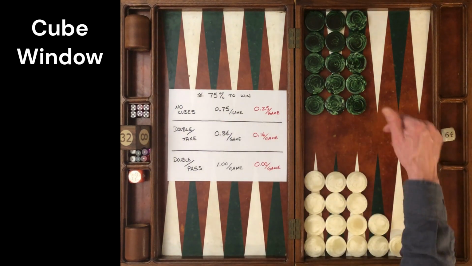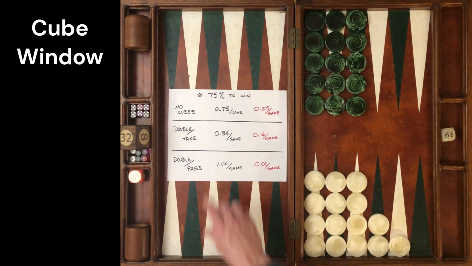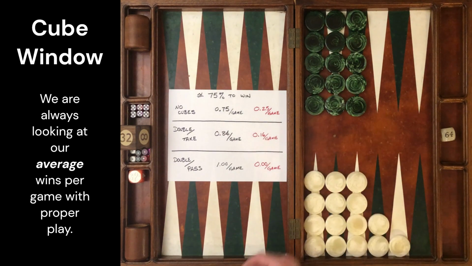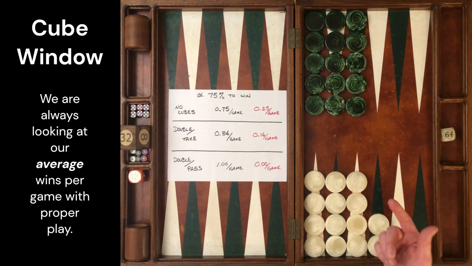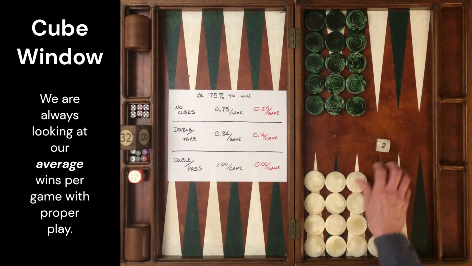You're only getting 1 point per game, and the opponent's going to win the other 25 points. We're looking at this as a percentage, so 0.75, 0.25 for the opponent. But proper cube action here in this position is double take.